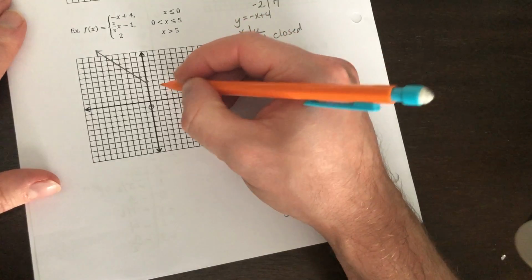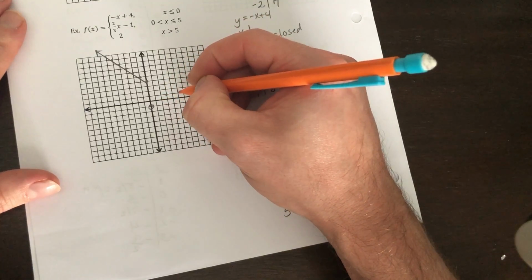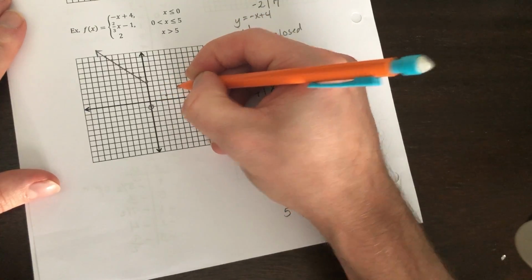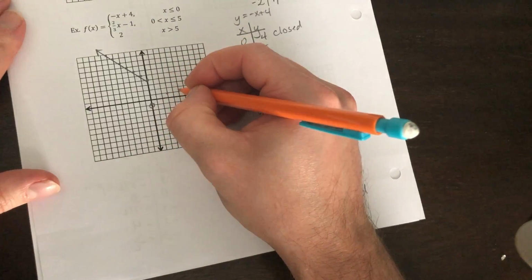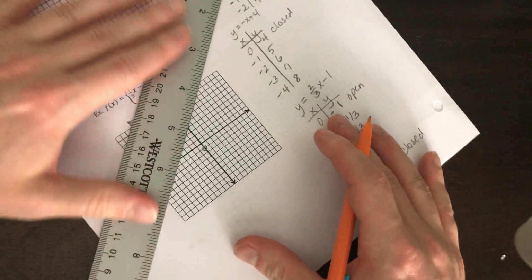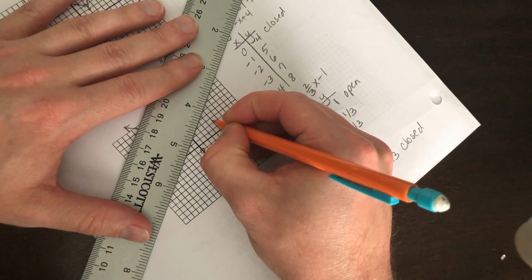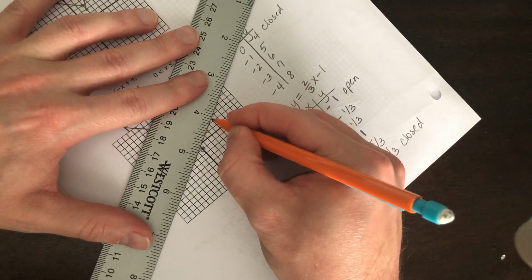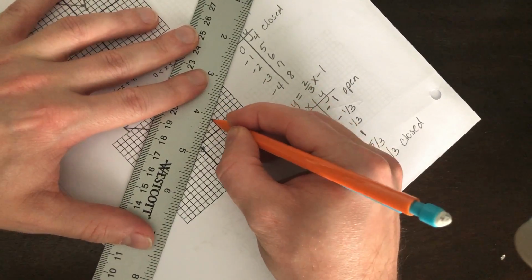So something like that. It's going to be closed. It's not going to be perfect, so don't expect it to be perfect because it's kind of hard to guesstimate 1/3 on here.